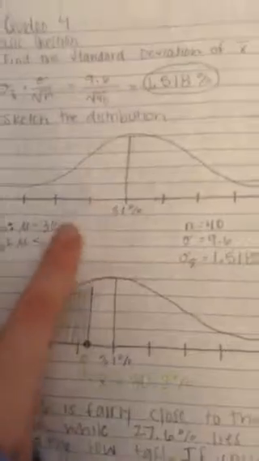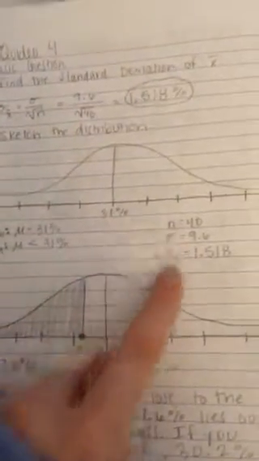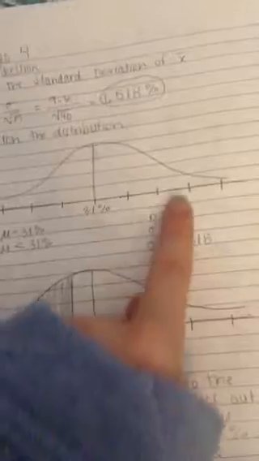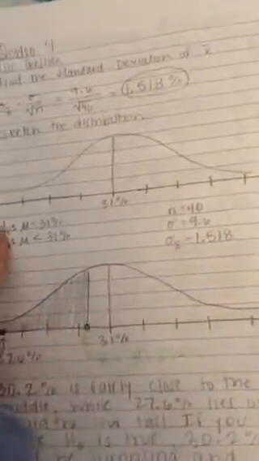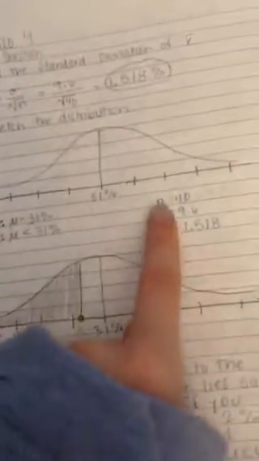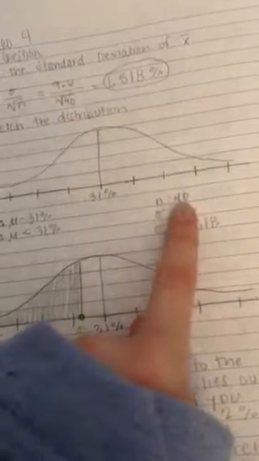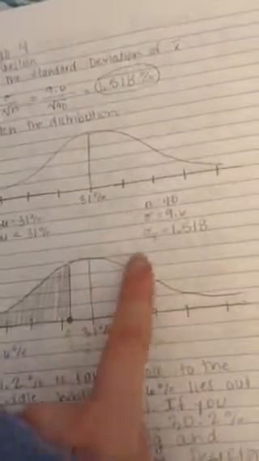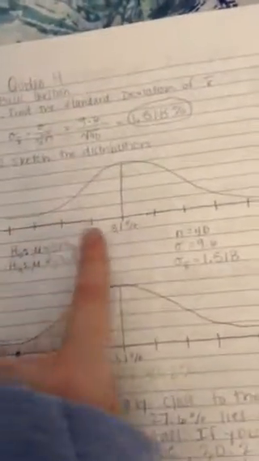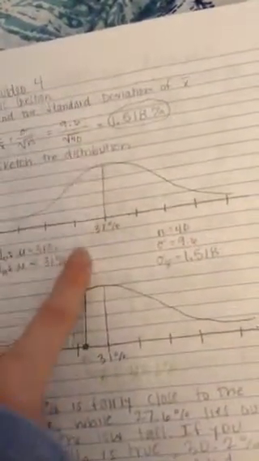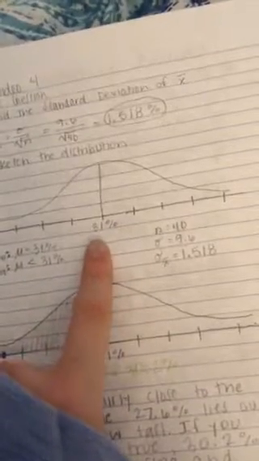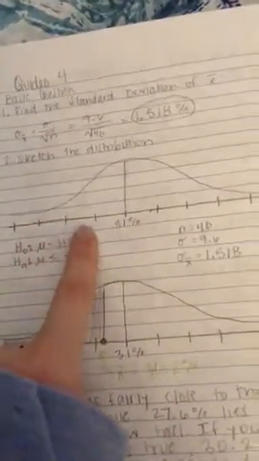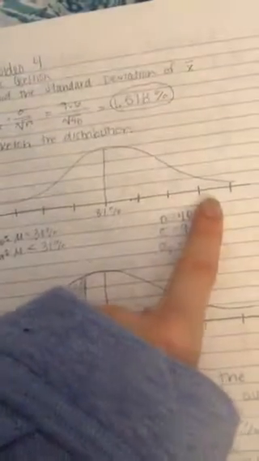So I have here my sketched distribution. I have noted the different key numbers here, my H0 and my Ha, my n, which equals 40 because they interviewed 40 households, the original standard deviation, and then this standard deviation of x bar, which is 1.518. So this is my normal curve. 31% is my mean, and then each of these little tick marks represents a standard deviation.